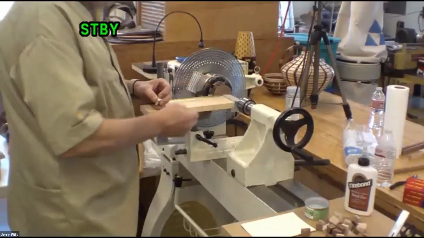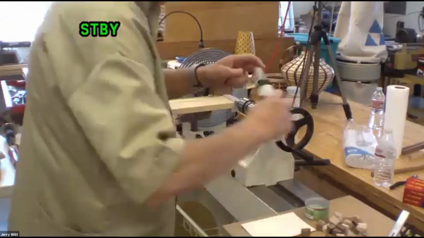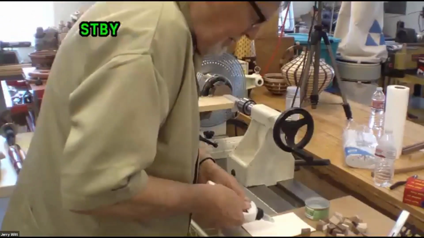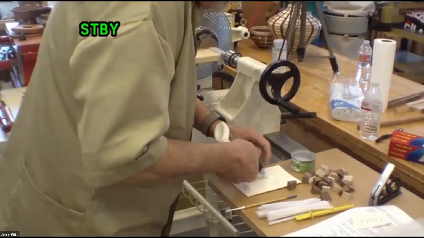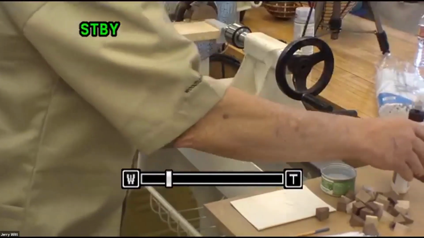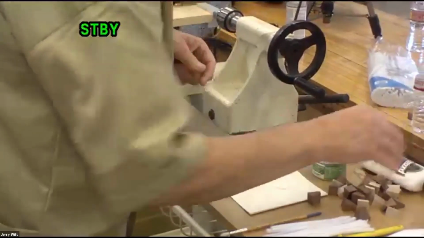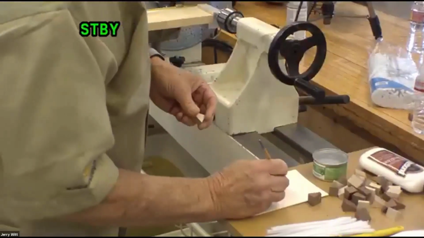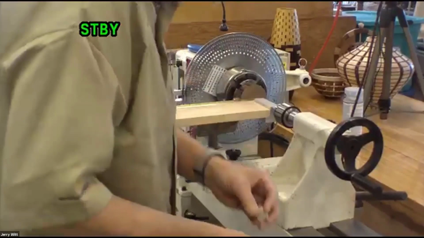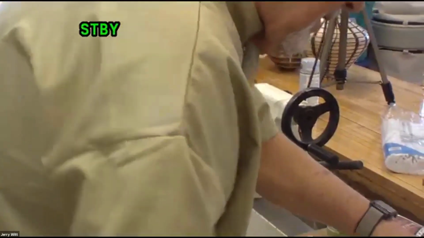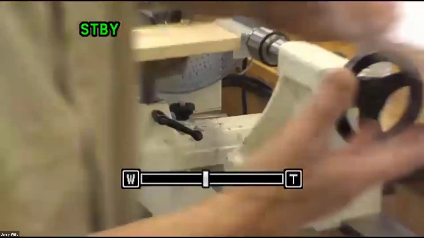On the first row, it's particularly easy to glue them on. So I just create a little puddle of glue, take my brush.